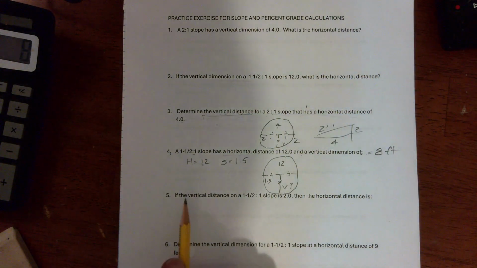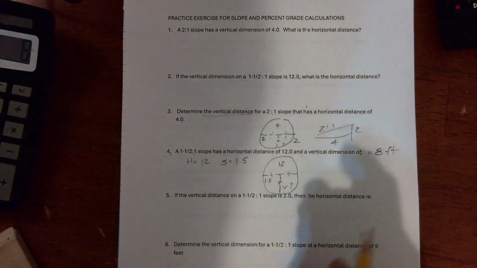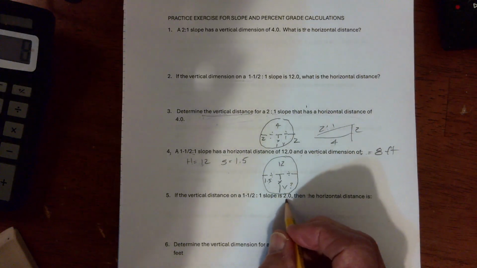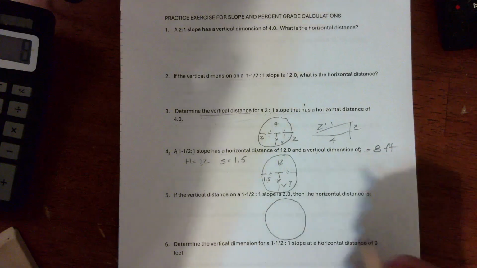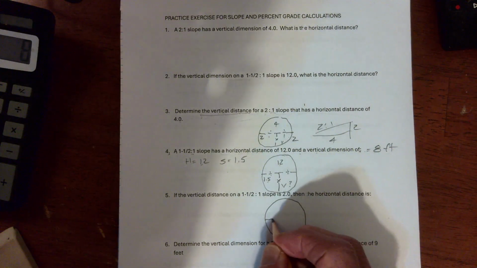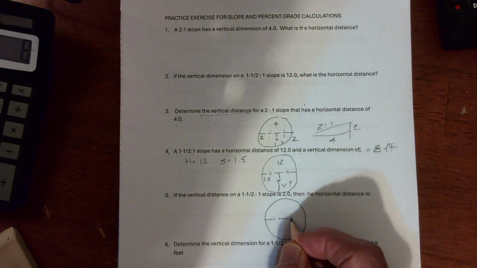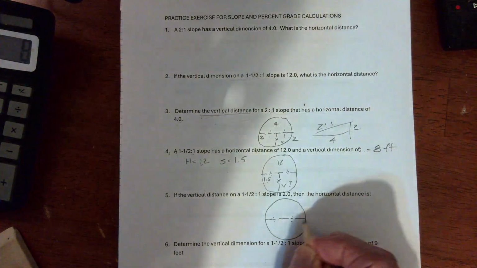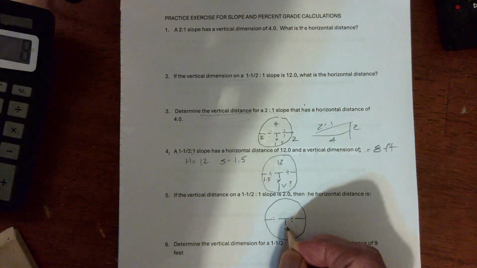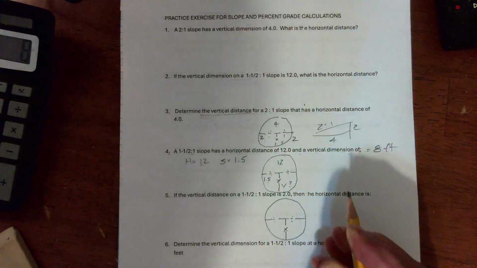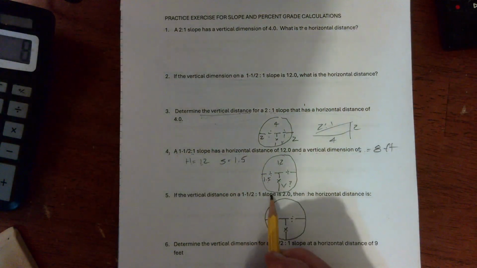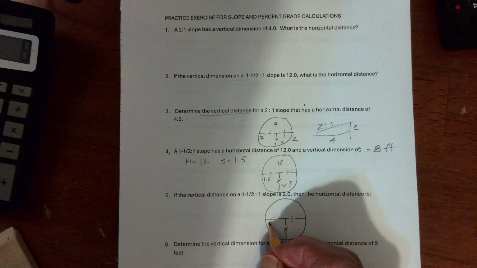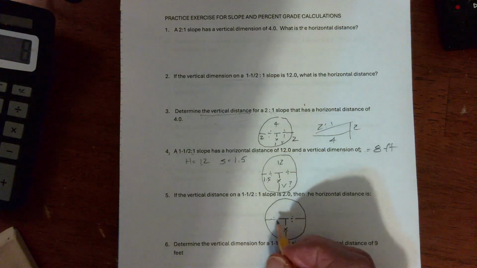Let's look at number 5. So I'm going to draw a circle one more time, maybe more than that. And then we got this leg. Now, looking at this, we're talking about a slope, so we got a slope going on here.